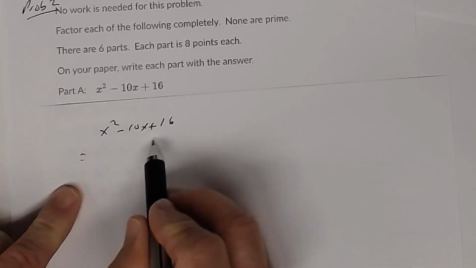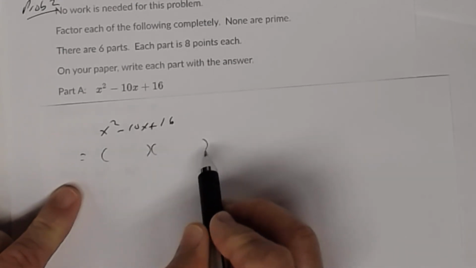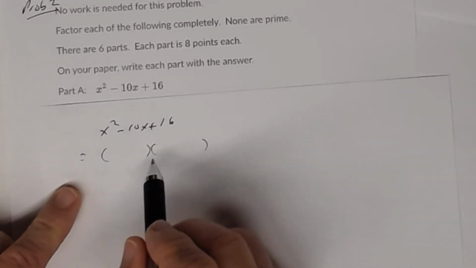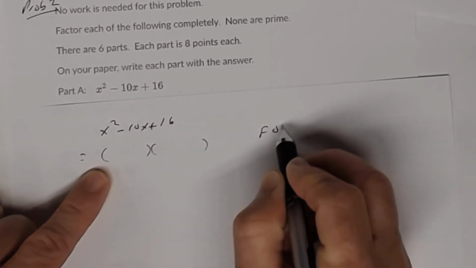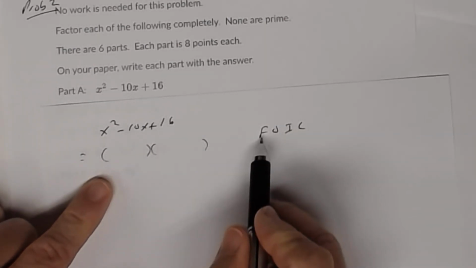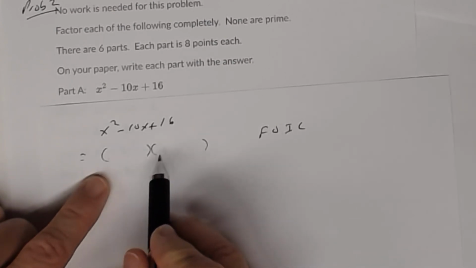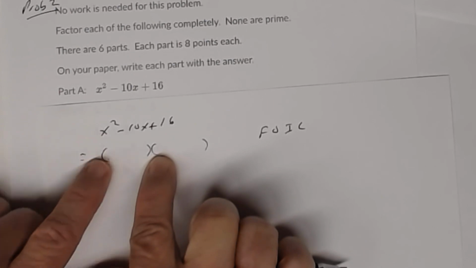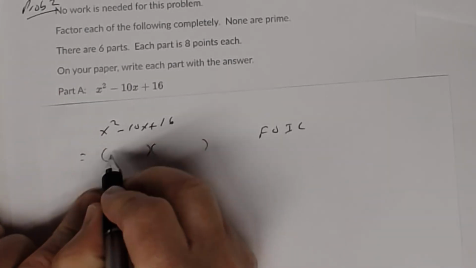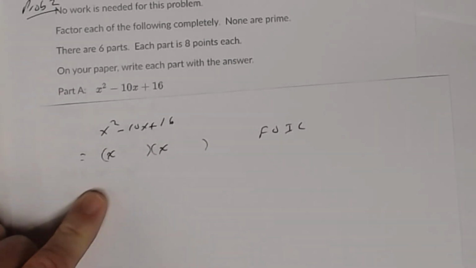So the best way to do that one is to do what you've probably done before, and that's to use trial and error. In terms of reverse FOIL, for the first two terms here, their product has to be x squared. And the only possibility that works there is x times x. So we're going to put x times x there.